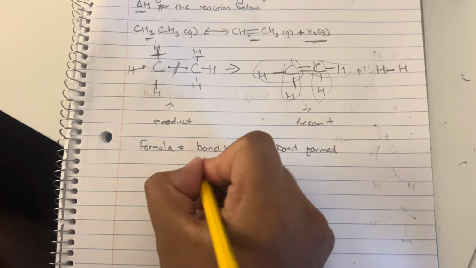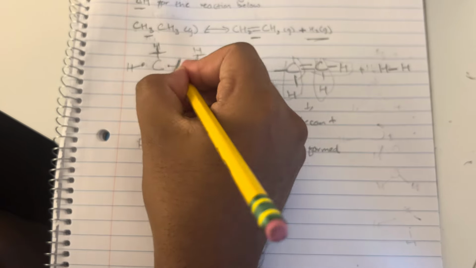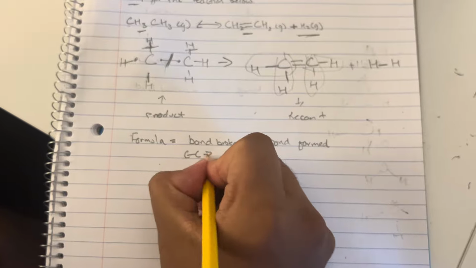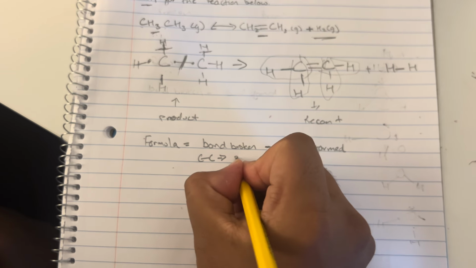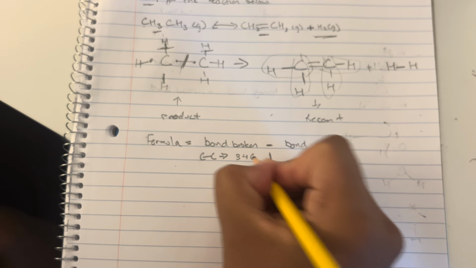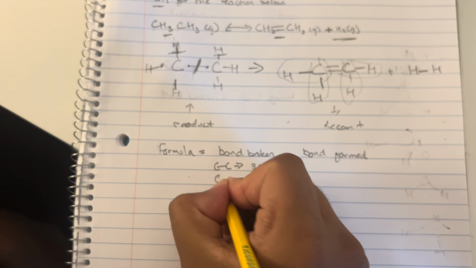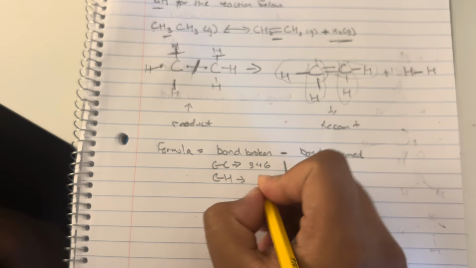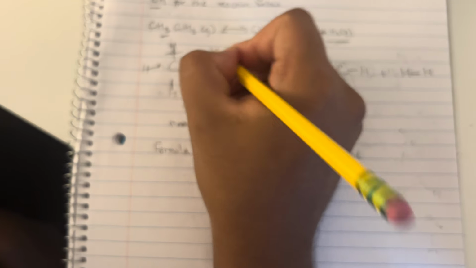The thing being broken is C to C, and the energy I got from the table is 346. The next bond that was broken was C to H, that was 411. And another bond broken was C to H again.